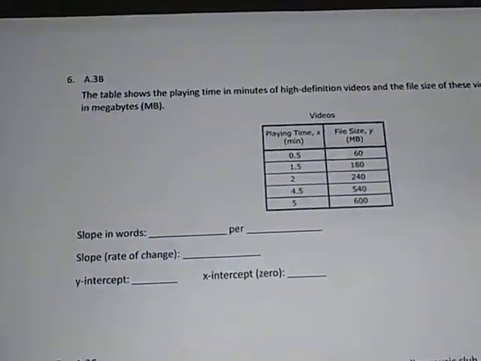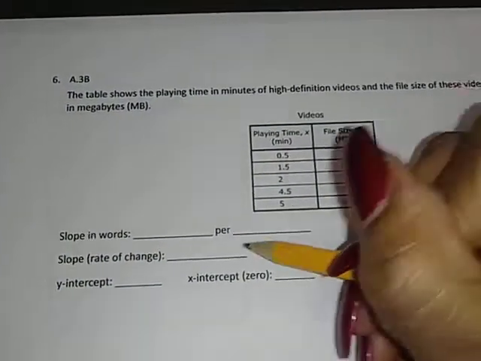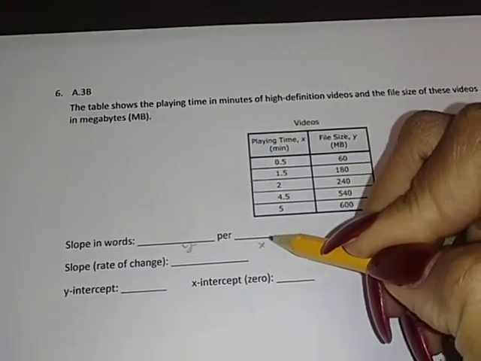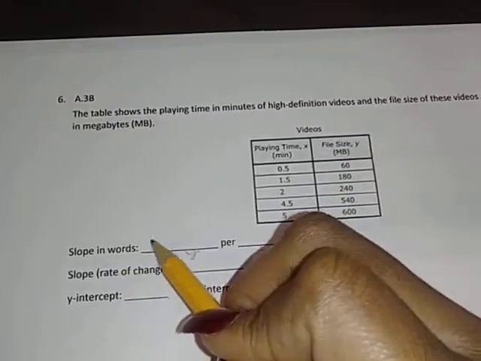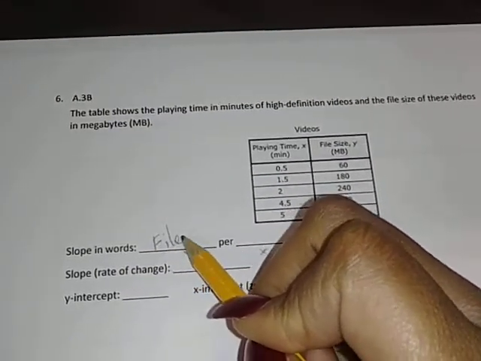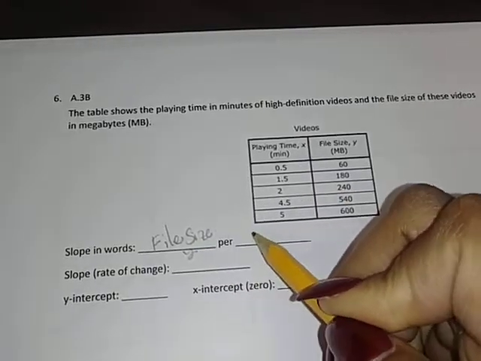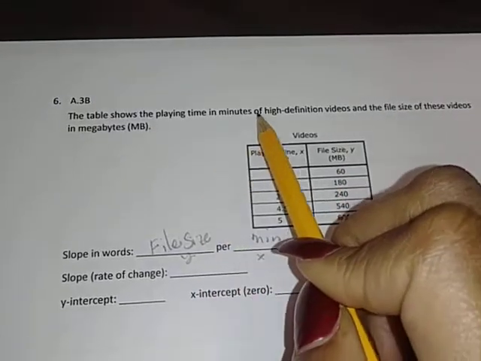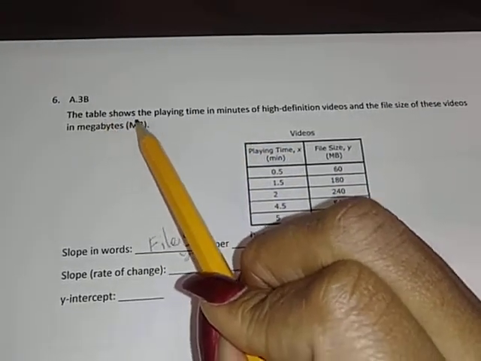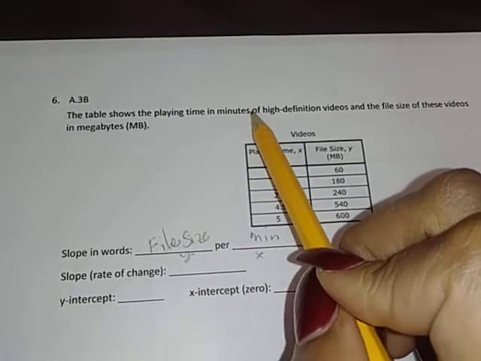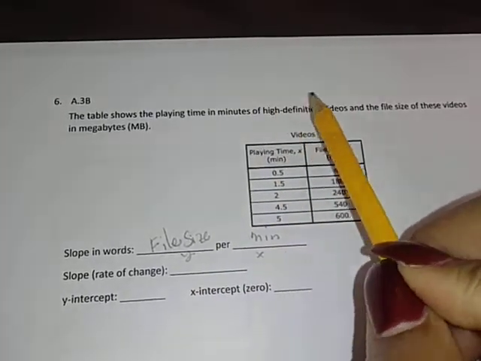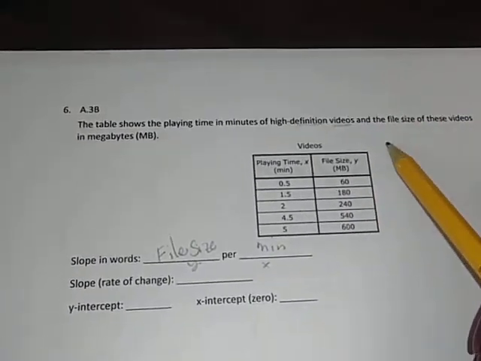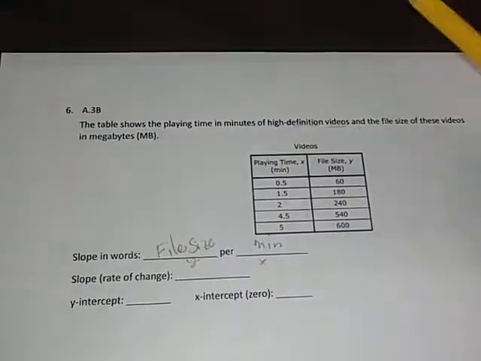Number 6. I need the slope. So we know put the word in the y column first, and then the word in the x column last. So the meaning of slope would be the file size per minute. And what's happening? The table shows the playing time in minutes of high definition videos, and the file size of these videos in megabytes.